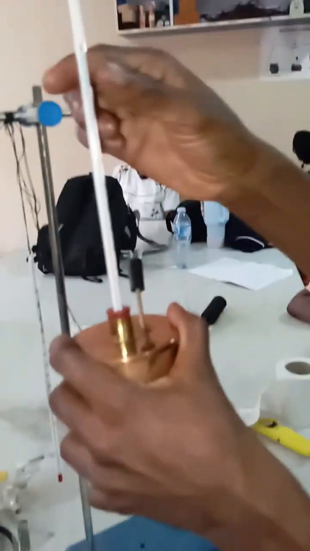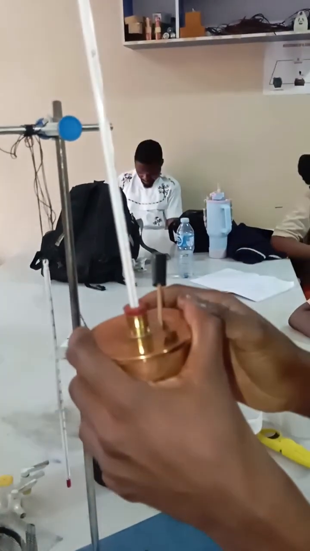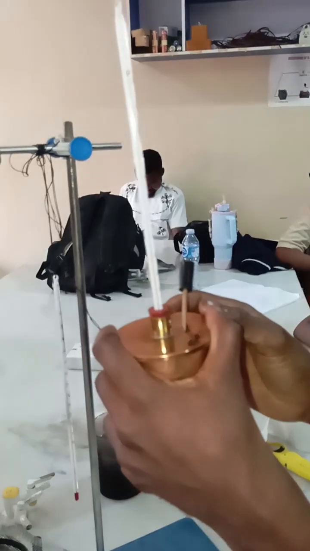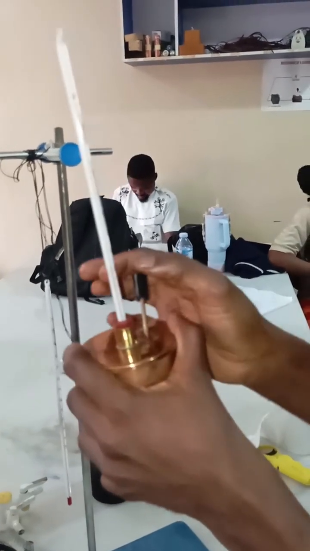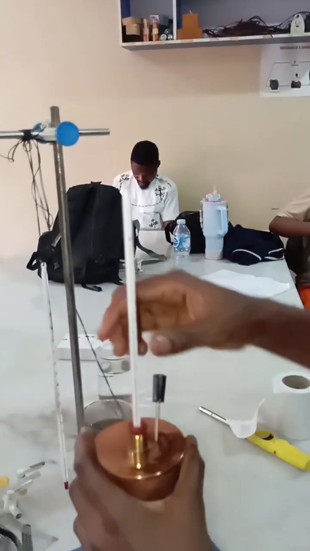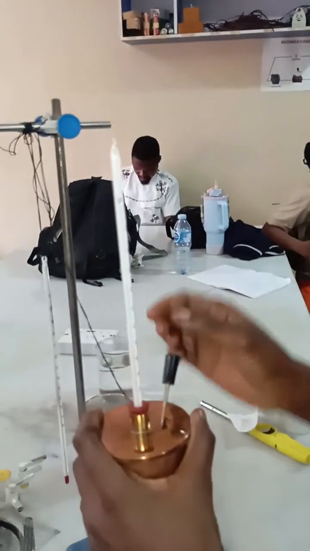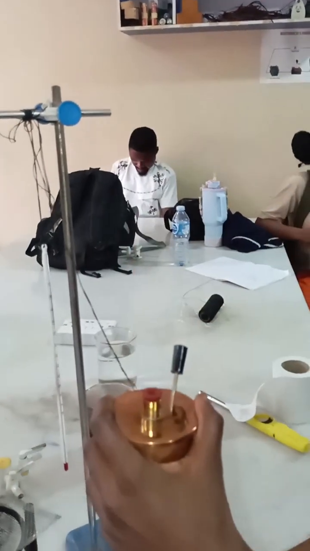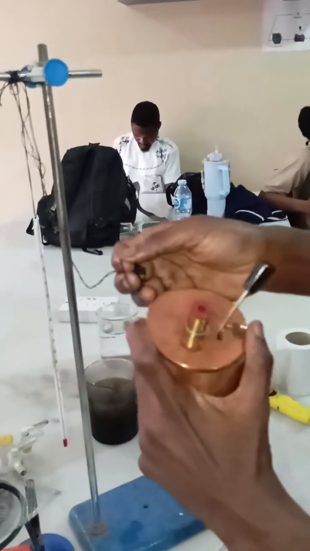So you wait and see. This is 31, 32, 33. So you have 33 degrees Celsius, and we record it down.